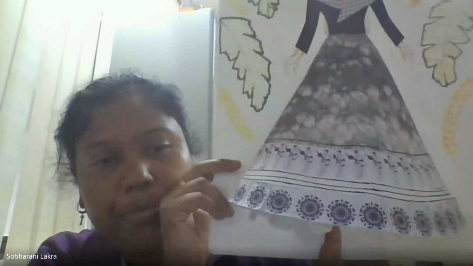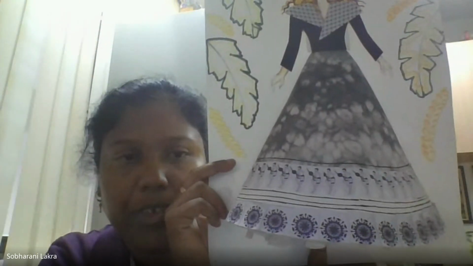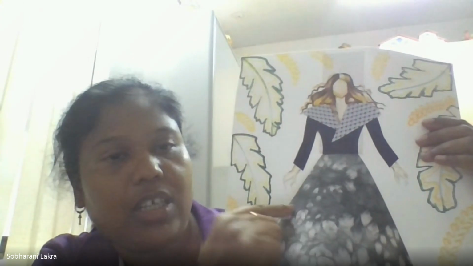Then we have these again, papers, printed papers pasted over the papers to give a representation. And this is a fabric which has been used on the paper background. All right, and this is a handmade paper which I was speaking about, recycled paper.